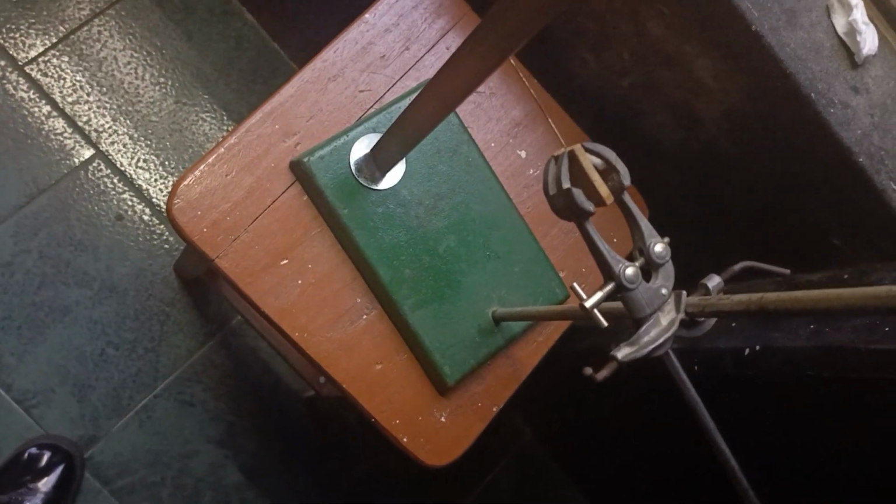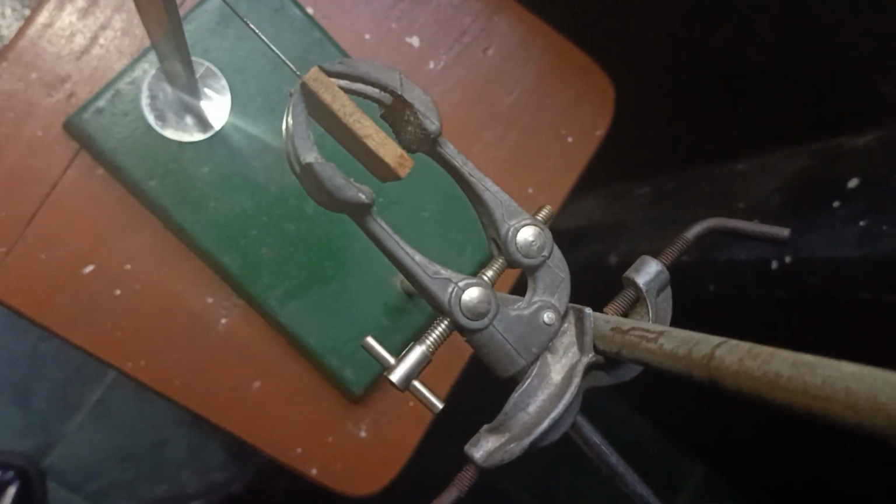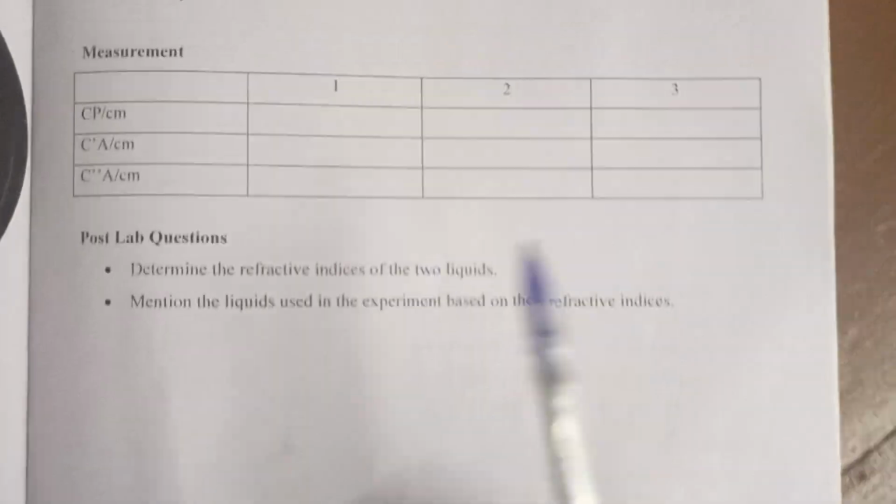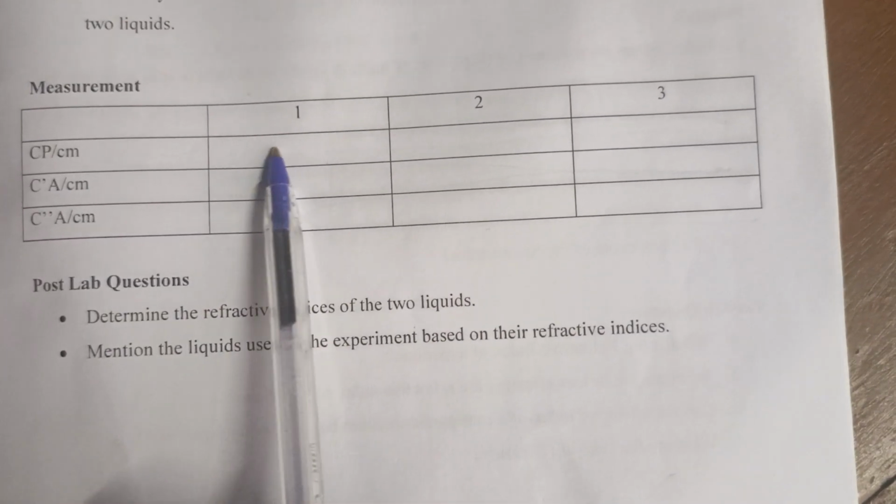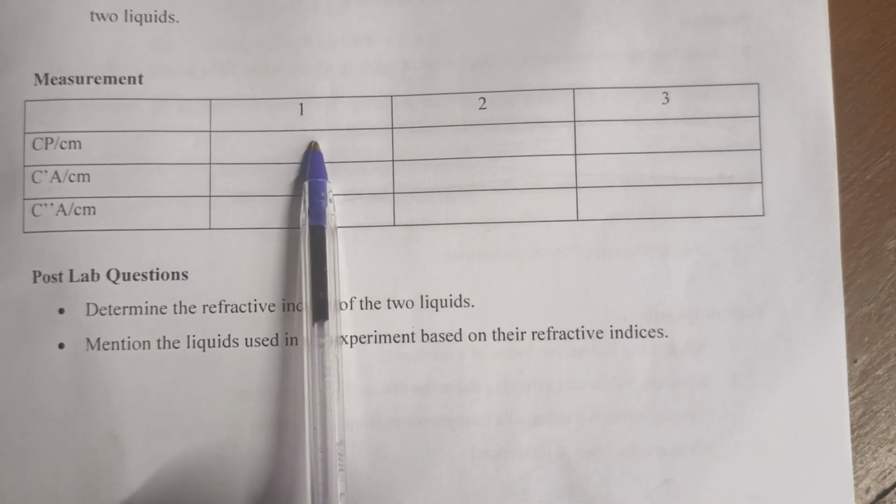Then you measure from this point to the center of the mirror. We'll record that here as our first value for the one in air.